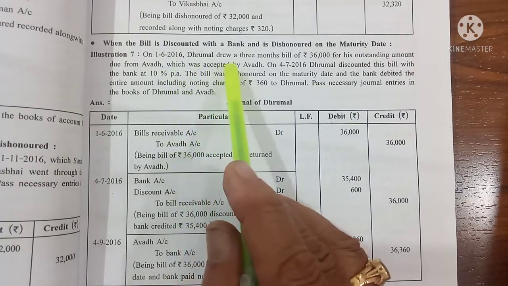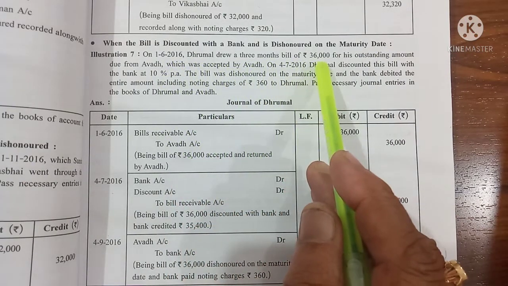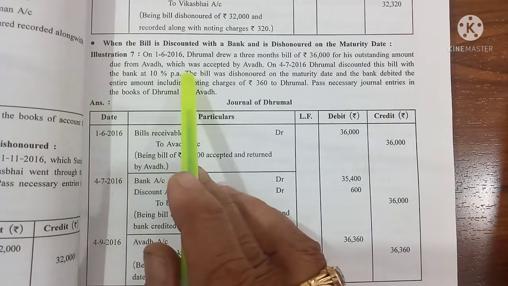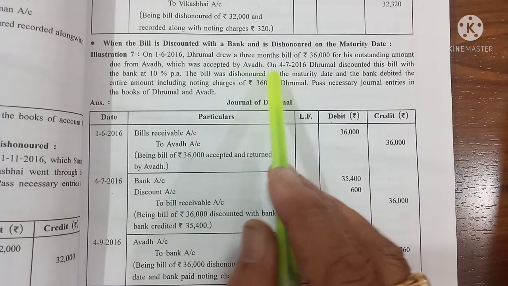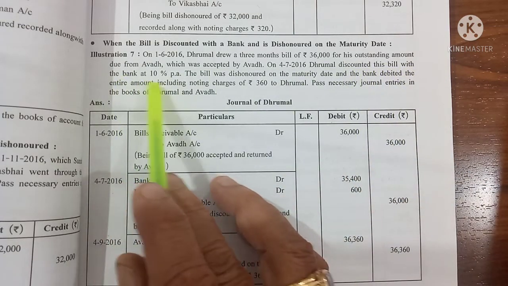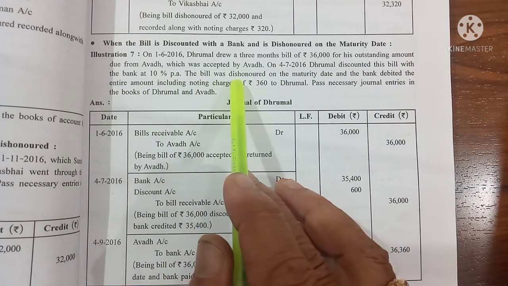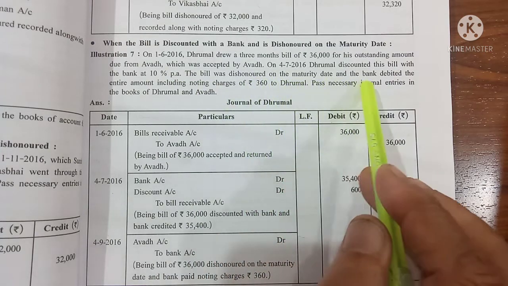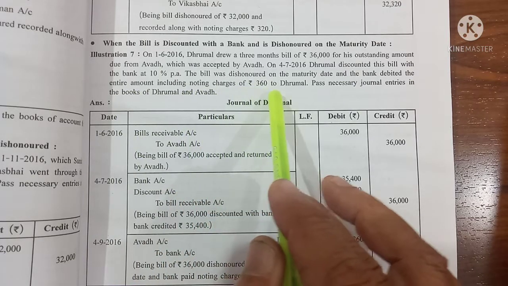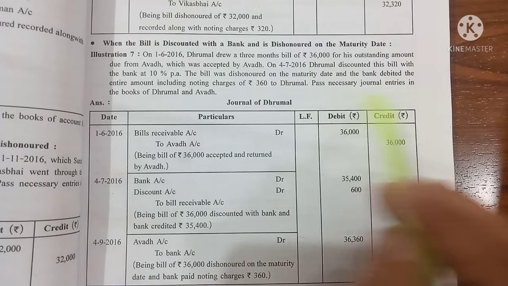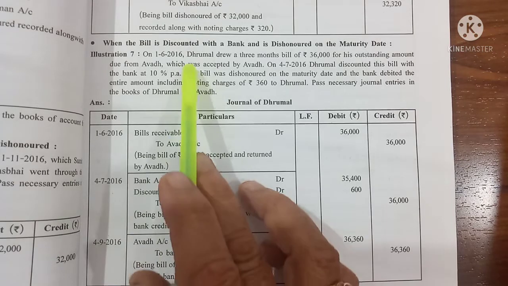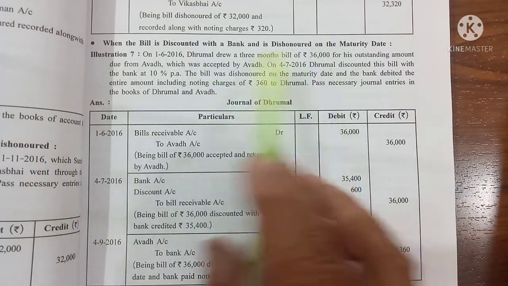On 1/6/16, Drumil drew a 3 months bill of rupees 36,000 for his outstanding amount due from Abad, which was accepted by Abad. On 4/7/16, Drumil discounted this bill with the bank at 10% per annum. The bill was dishonored on the maturity date and the bank debited the entire amount including the noting charges of rupees 360 to Drumil. Pass necessary journal entries in the books of Drumil and Abad. Once again I want to tell you, Drumil is the seller, Abad is the buyer.